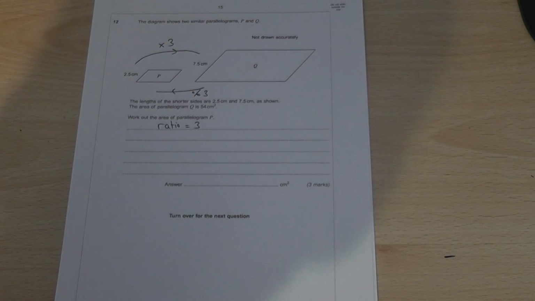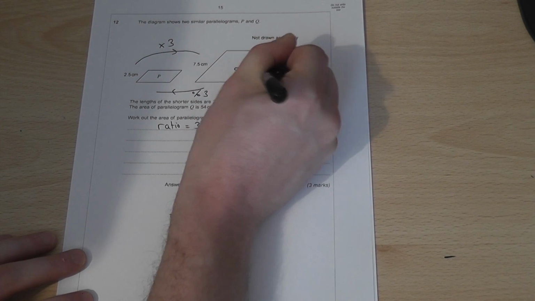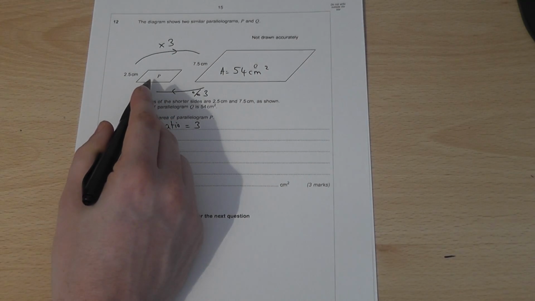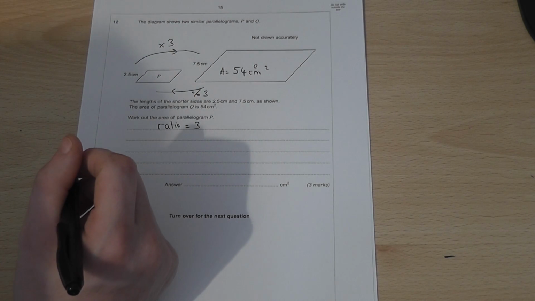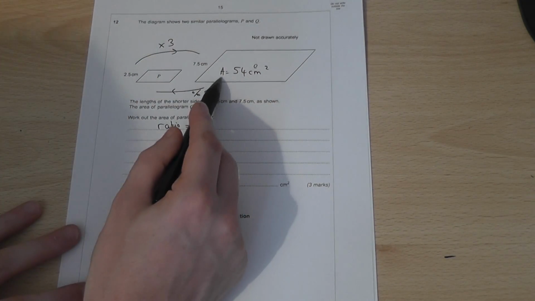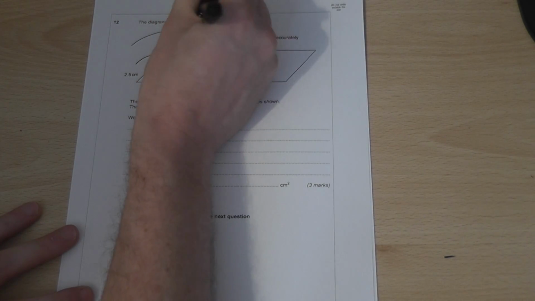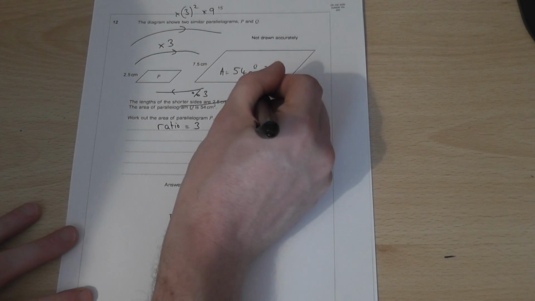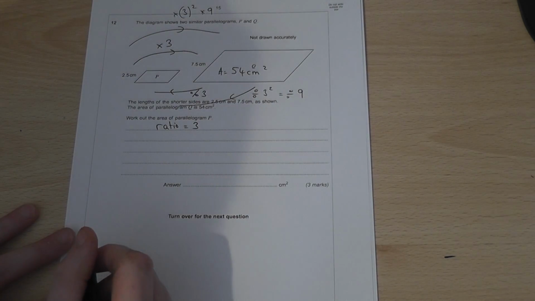However, we're told that the area of Q is 54. And the question is, find the area of this. Now the simple way to think would be, just divide by 3. However, there's a different rule for area. With sides, we times by 3 or divide by 3. With area, we either times by 3 squared, which is times it by 9, or conversely, divide by 3 squared, which is divide by 9.